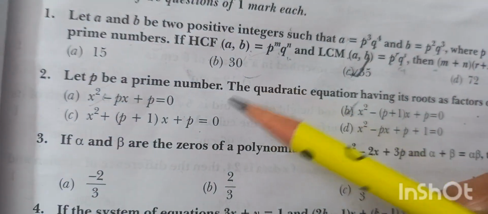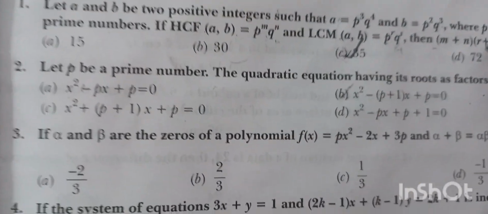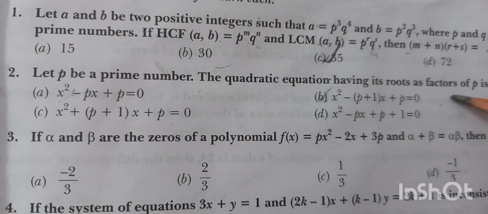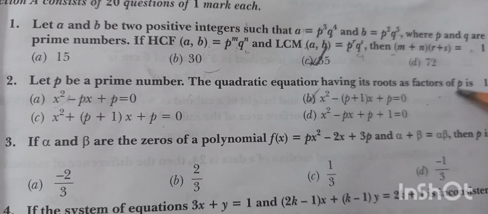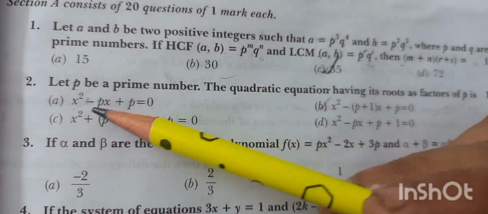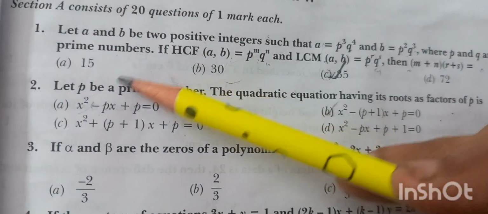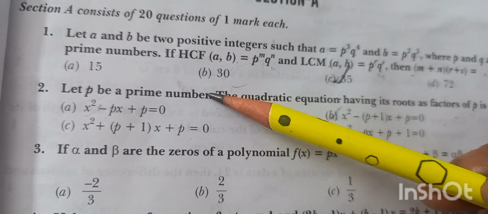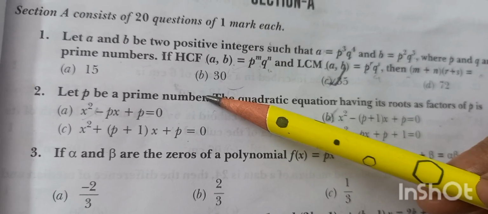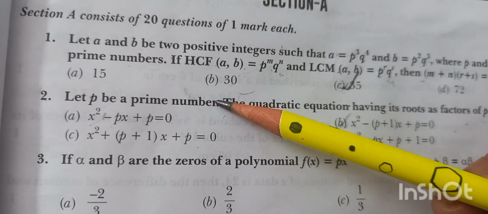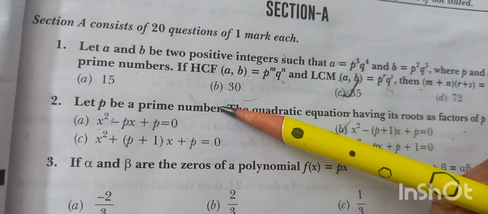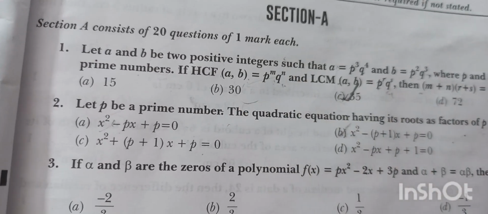Let p be a prime number. The quadratic equation having its roots as factors of p. What is it? We have to find it. So, it is given that p is a prime number. p is a prime number means what? p has only two factors. What are the factors? Only 1 and p.